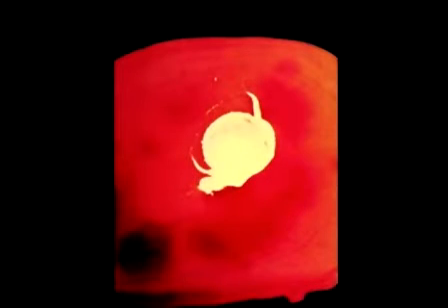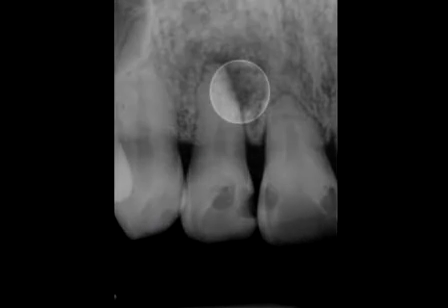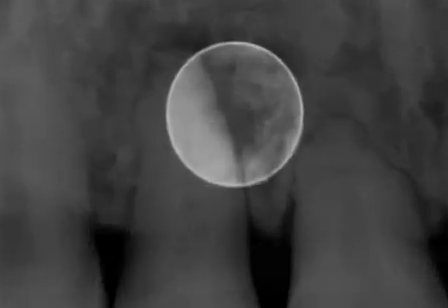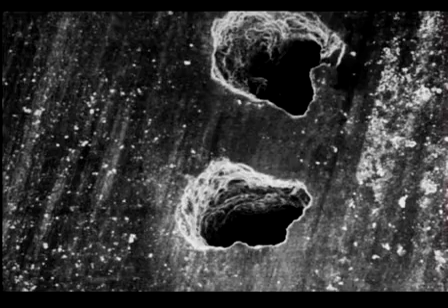debris. In this cleared section analysis, you can see how irrigants can penetrate off the primary canal and even into very, very fine ramifications in this loop. This lateral incisor was treated in vivo and then extracted. When we look at the SEM, we can see that both lateral canals have been cleaned of debris.